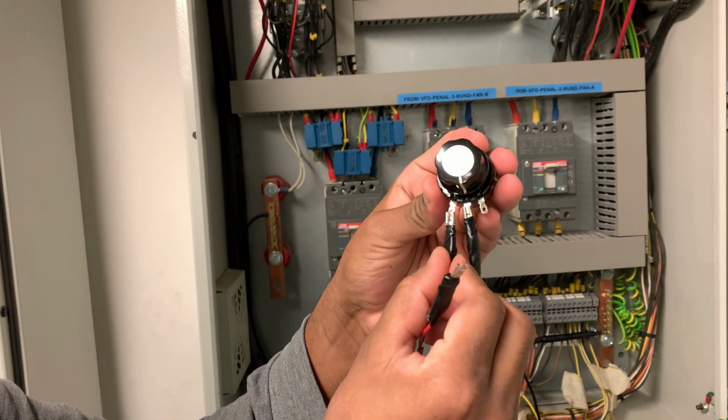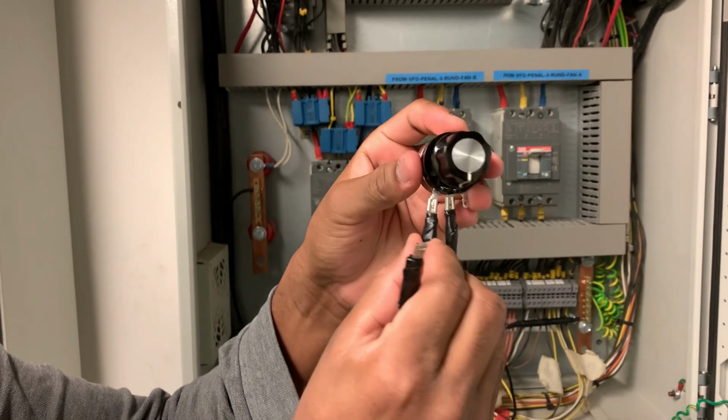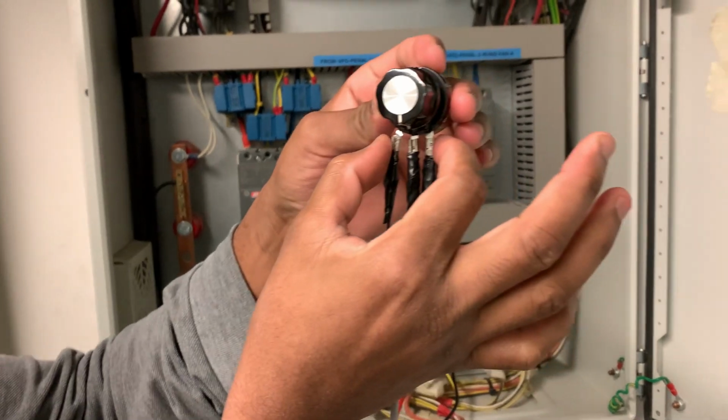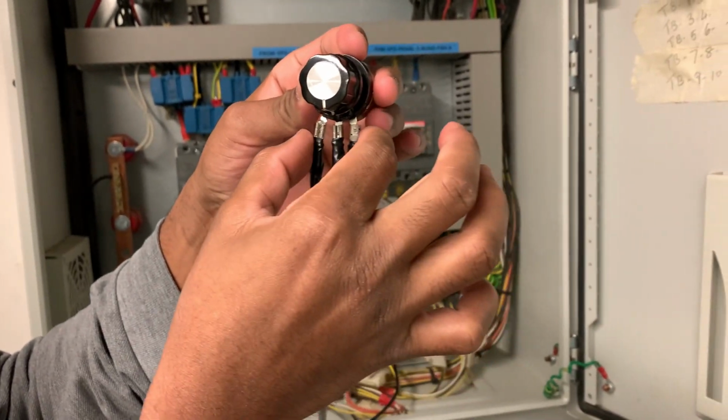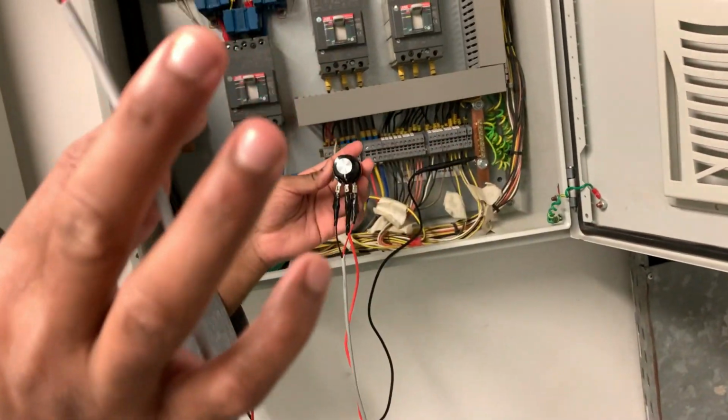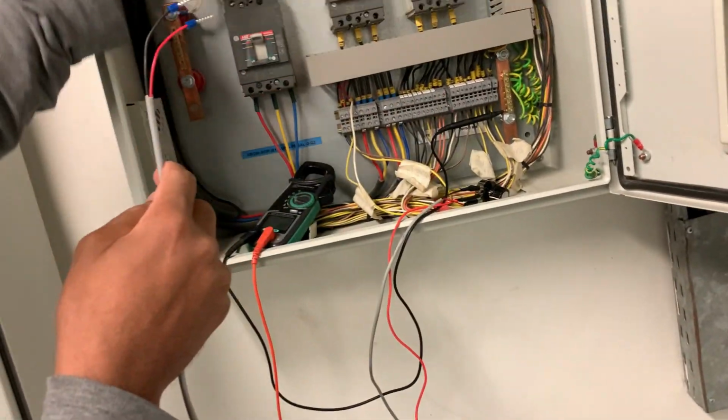This is the input cable I have connected here, and here. So these two pins are input and this is the output. In the input we have to apply a 10 volt signal, so we will take the 10 volt from this VFD.